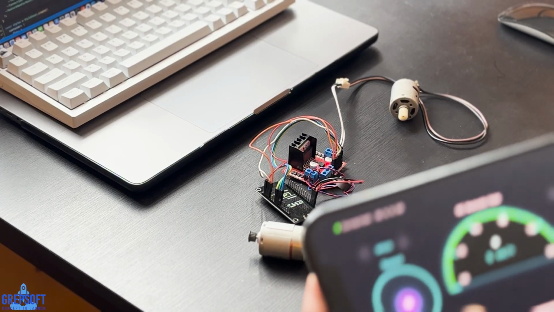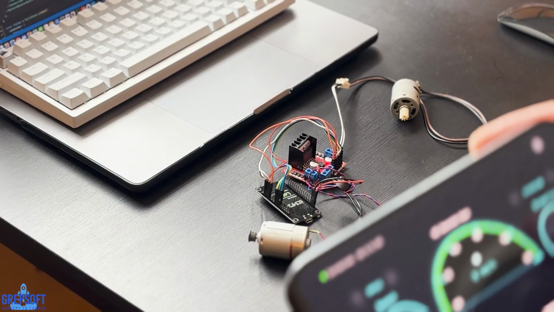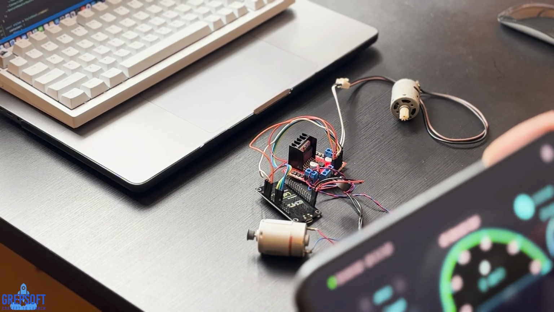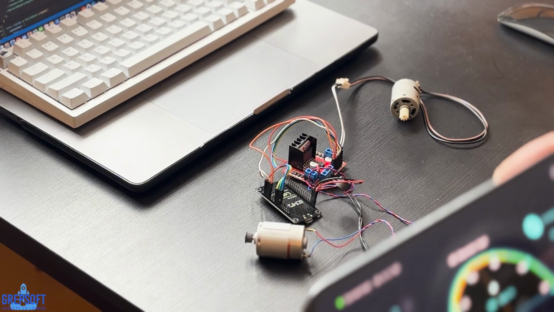You can take this to the next level. You can control a robotic arm, a robot, anything, you name it. You can take this concept and actually implement it. So actually, let's get moving, let's build it, and let's go.